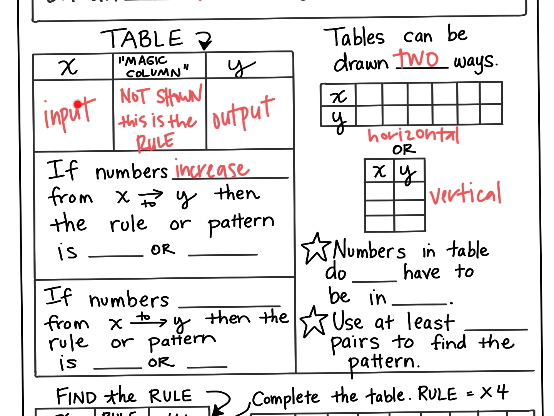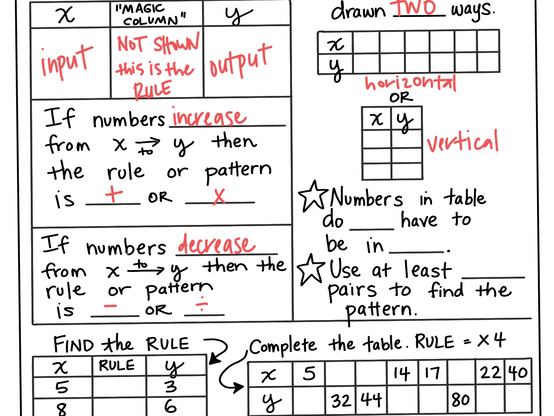Now, something you need to know: if numbers increase from X to Y, so if my number is like a 1 and it goes up to like a 4 in the Y, they're increasing from X to Y, or in a horizontal table, okay? Then the rule or the pattern is adding or multiplying. Does that make sense to everybody? If it's increasing, then I am either adding to it or multiplying it to get those bigger numbers. If numbers decrease, then what do you think the rule or the pattern is? It's subtracting or dividing, because that's how I make numbers smaller.